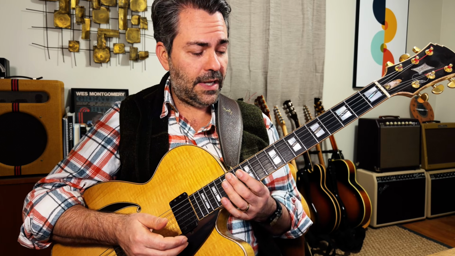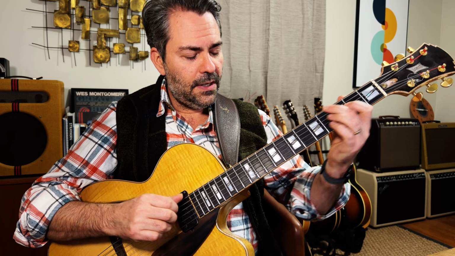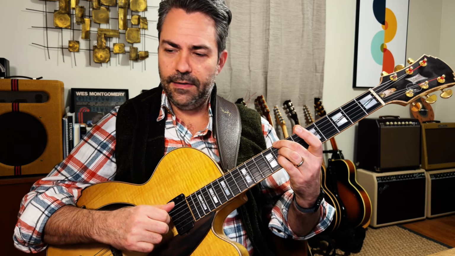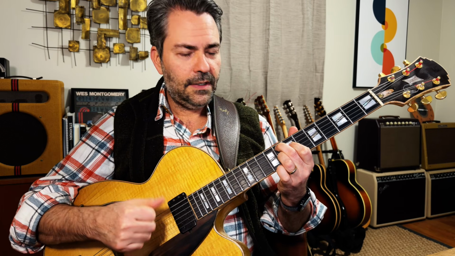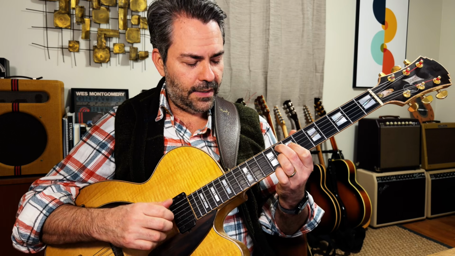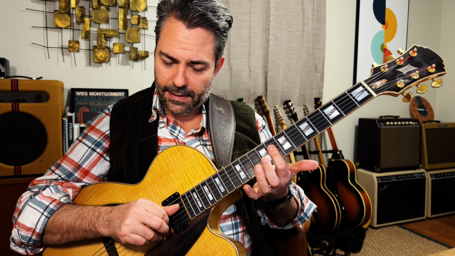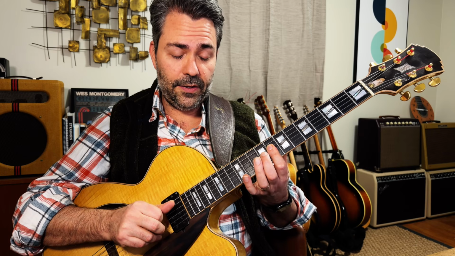So visualizing those basic shell voicings really helps me track where the thirds and sevenths are as I move through the form of Autumn Leaves. I'm just following the shell voicings through the changes, right? So if I play my C minor 7, and then I move to my F7, I do it again, and I leave out the root of those chords. I have the flat 7 and the flat third.